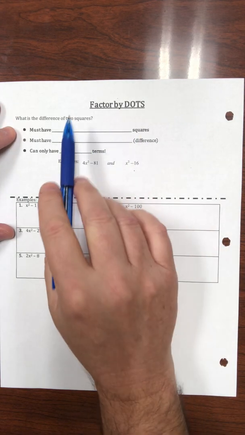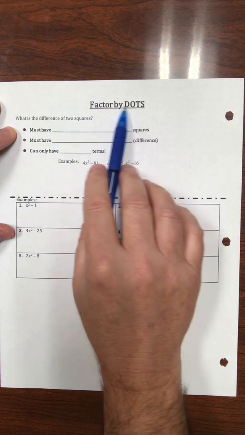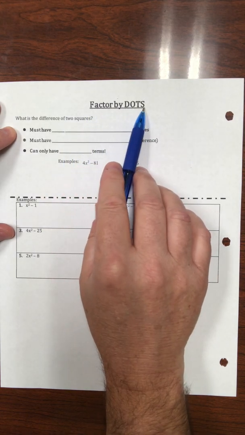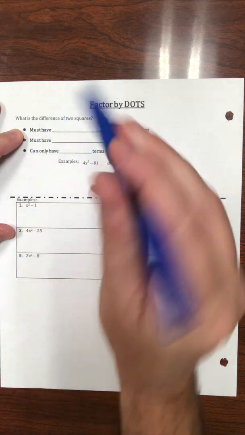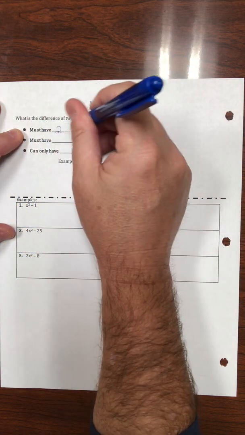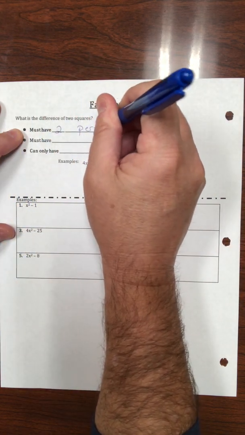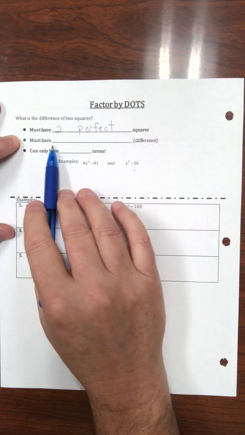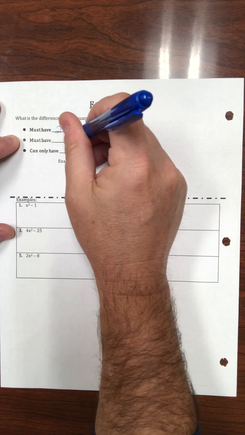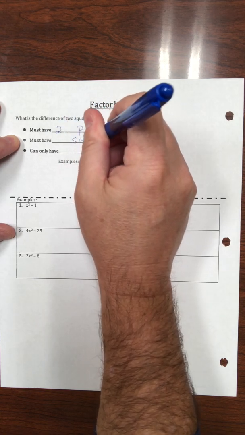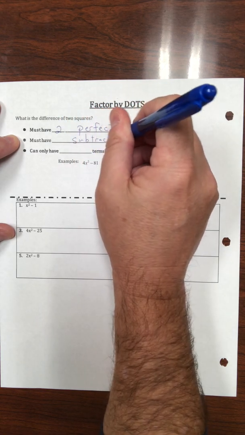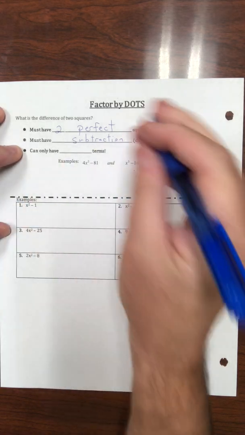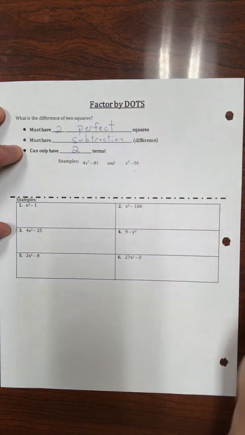All right, what is the difference of 2 squares? So now we're factoring by the difference of 2 squares. They must have 2 perfect squares. We'll talk about that in a sec. They must have subtraction, or the difference. And it can only have 2 terms.